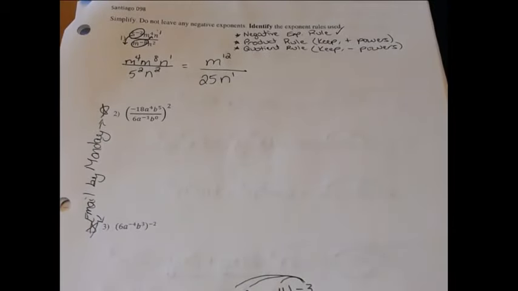For number 2, inside our set of parentheses, we have negative 18, a to the fourth, b to the fifth, all over 6a to the negative first, b to the 0 power. The entire expression is being raised to the second power. So we have a lot going on here. One of the first things we learned to do was to simplify inside the set of parentheses. That's the first thing that's going to be very, very helpful to us.